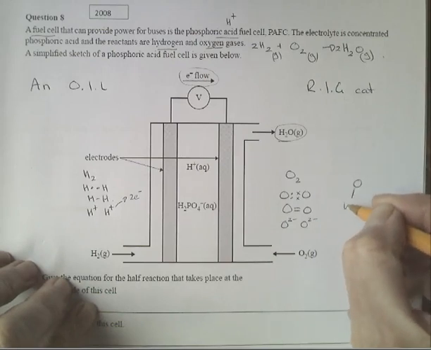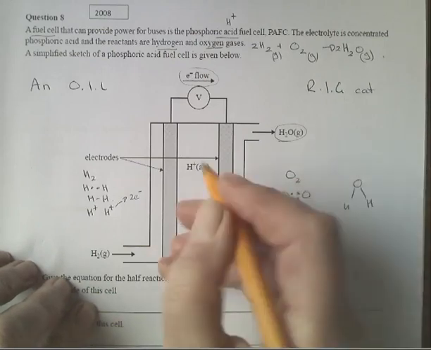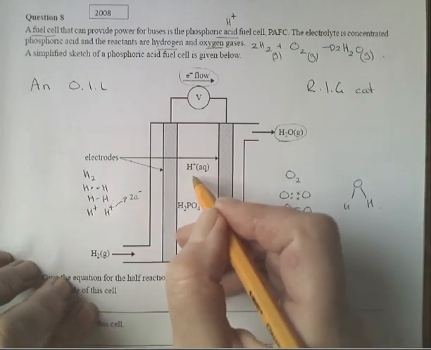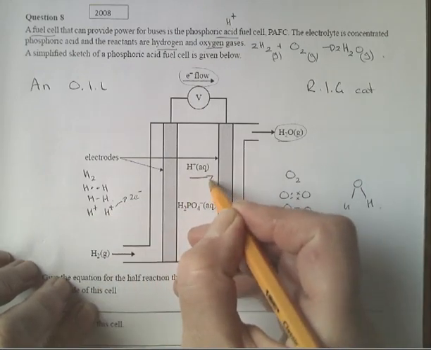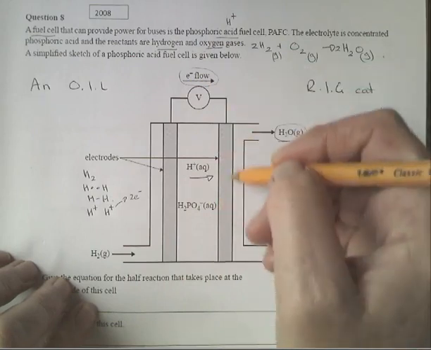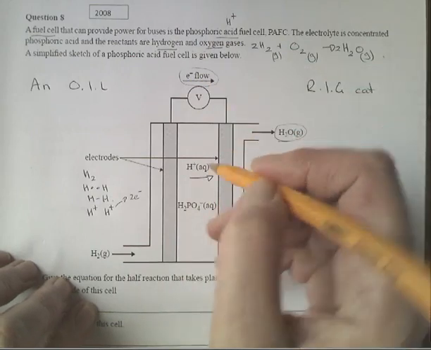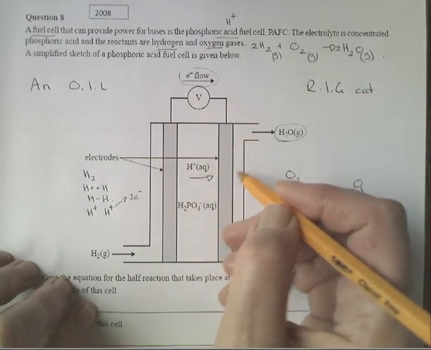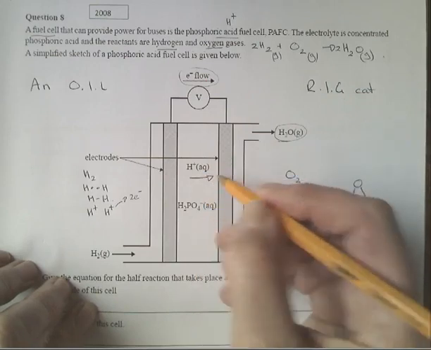So the hydrogen ions that are formed over here move across. The electrons over here make it more negative. The positive and the negative balance, so the hydrogen ions move in this direction.